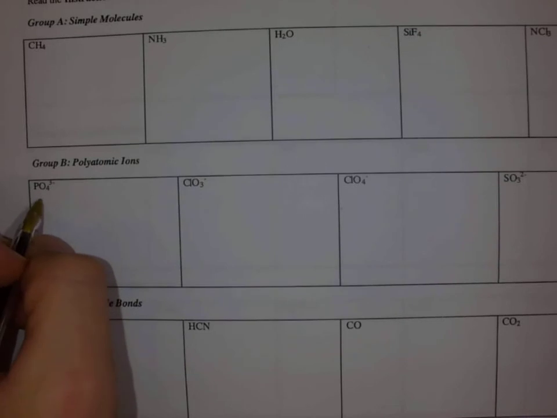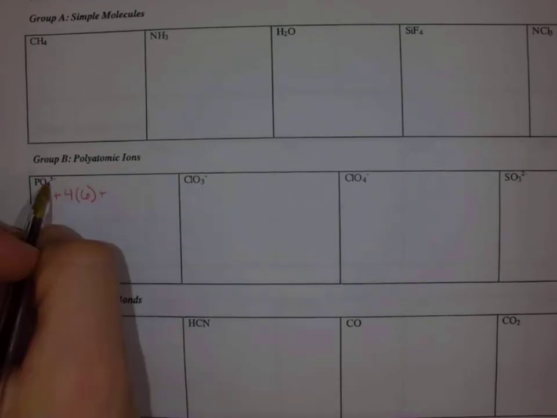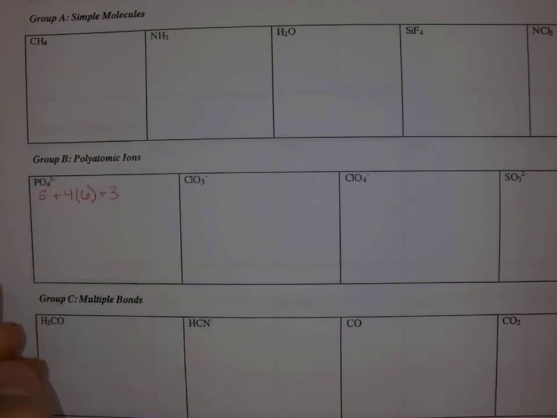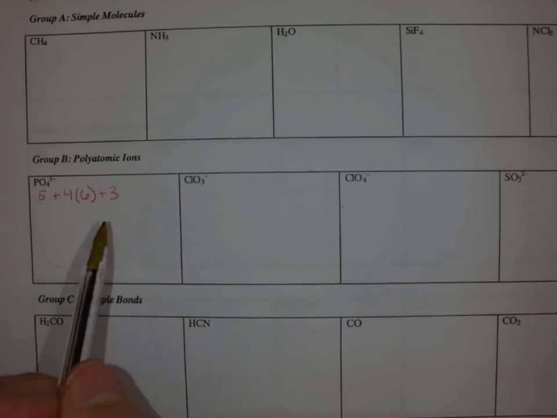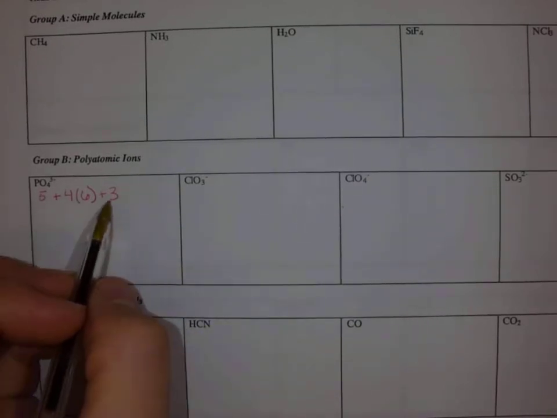So in PO4 3 minus here, this would be phosphate. Phosphorus would have 5 electrons plus 4 times 6 for oxygen, plus 3 more electrons. Now we're going to go through and do the exact same thing that we've done, but we now have our number of electrons.